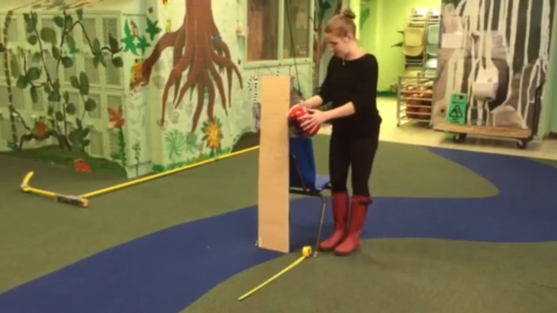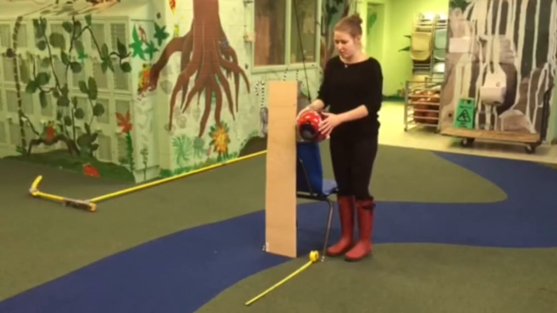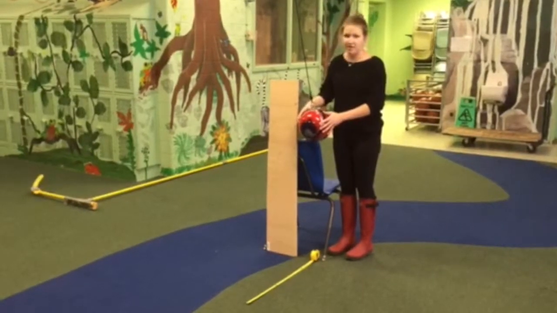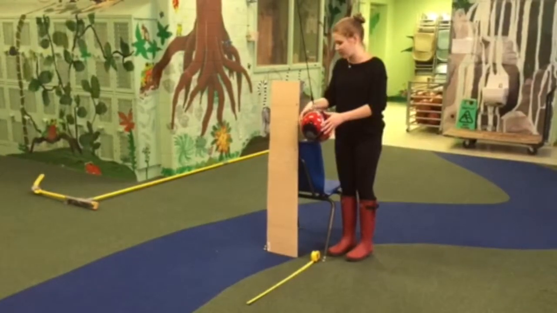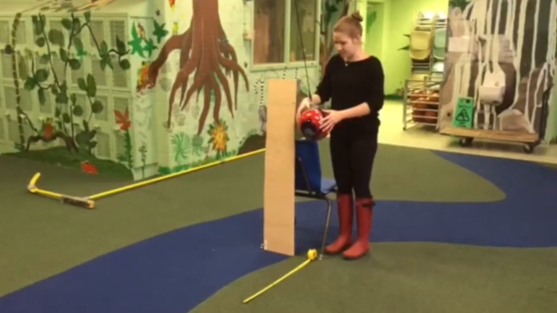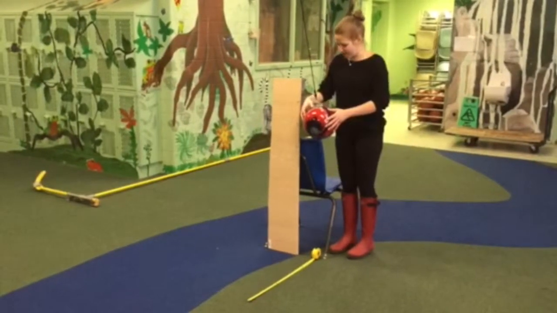And then what you're going to want to do is drop it specifically from that height and do not push it. So all you have to do is, whoever's dropping it, there's going to be one person dropping it, one person timing, and one person holding the angle board. Whoever's dropping, just let your hands fall to the side and take a step back after you drop it.